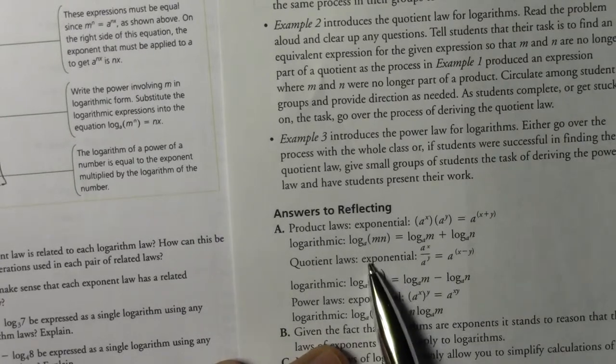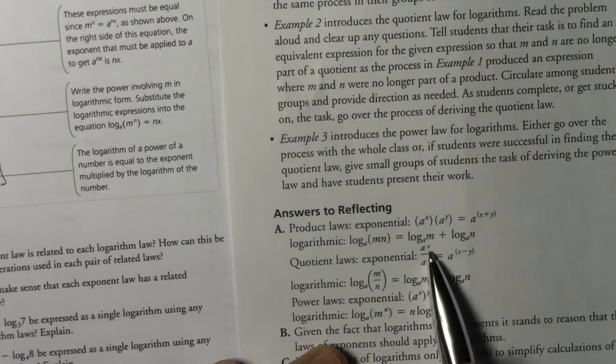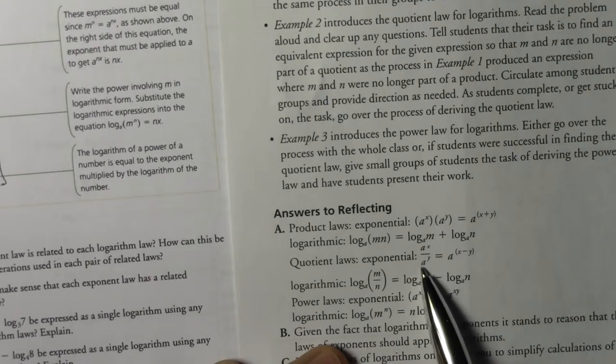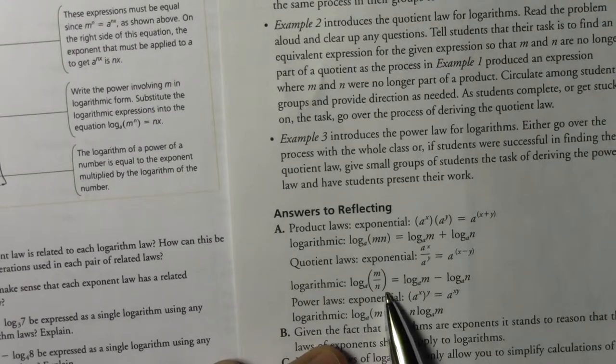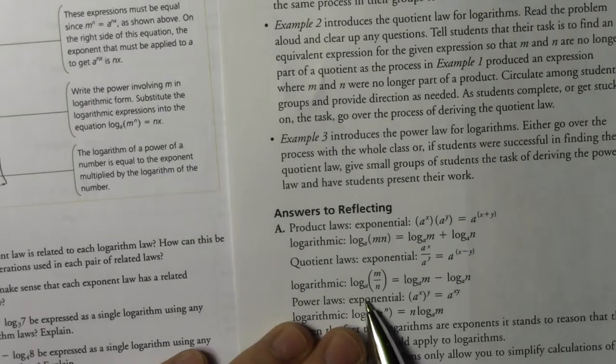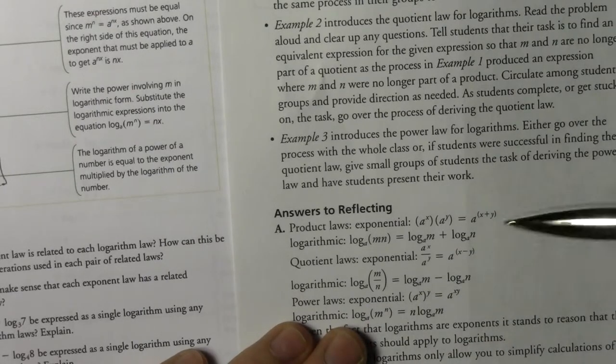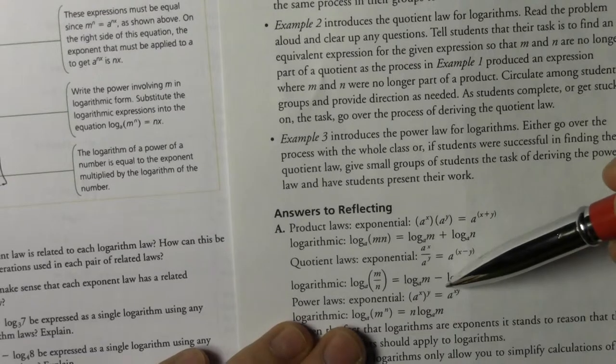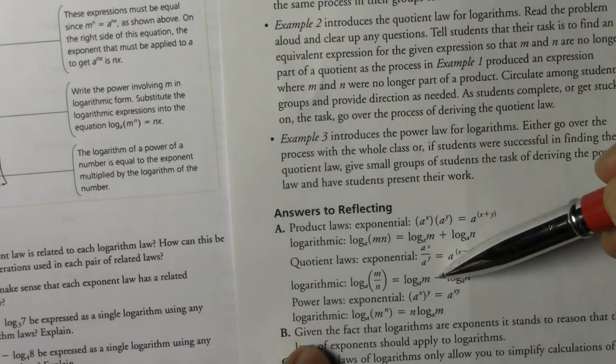Second one, our quotient law with exponentials: we could subtract the exponents of two powers that were divided. That allows us, when we take a logarithm of a quotient, to separate the numerator and the denominator by taking the logarithm of both the numerator and denominator and subtracting them.